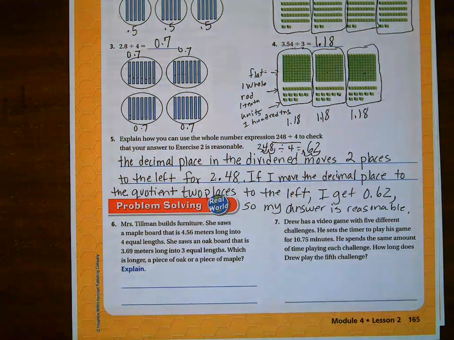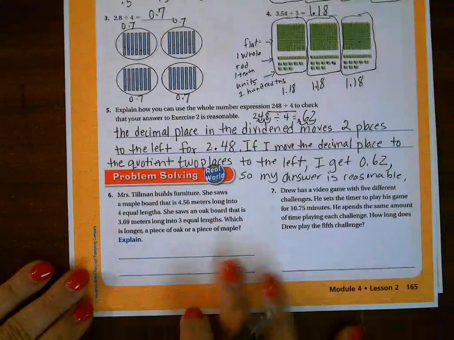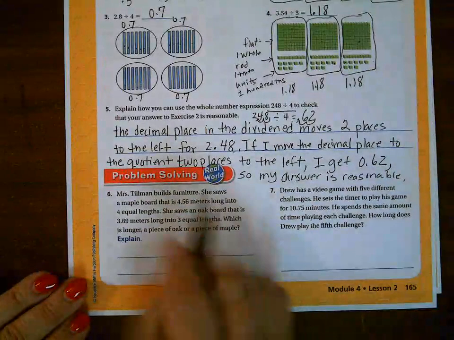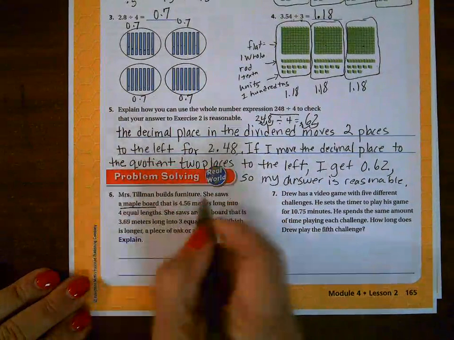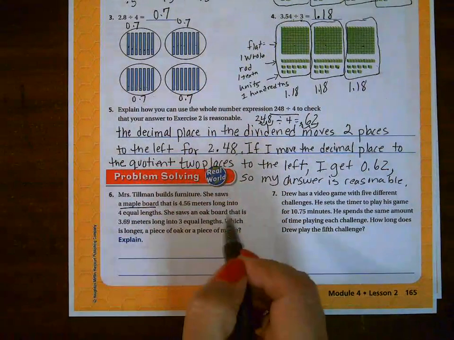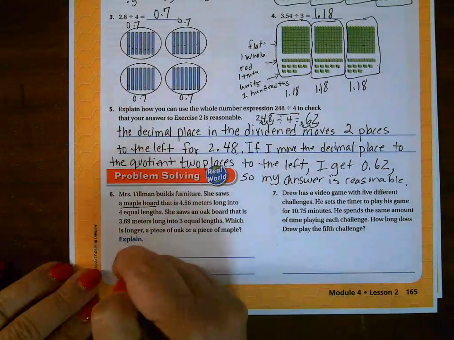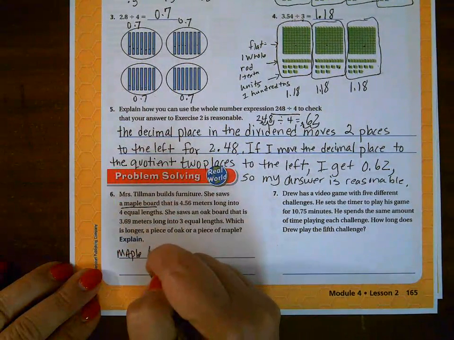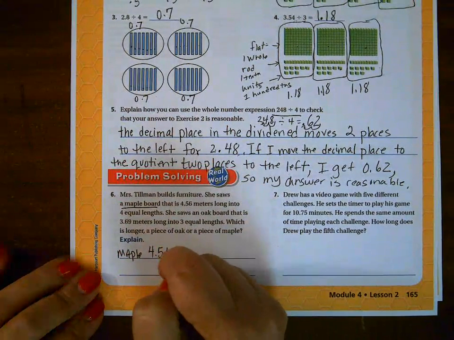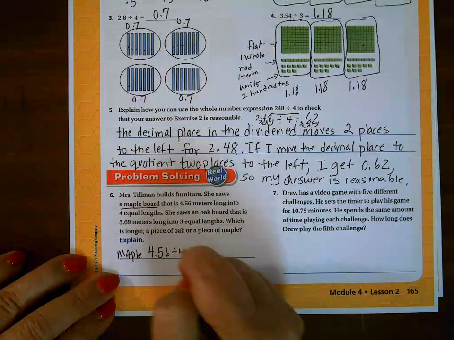All right, let's take a look at number 6, problem solving. Mrs. Tillman builds furniture. She saws a maple board that is 4 and 56 hundredths meters long into 4 equal parts. So I'm going to write maple. And this is 4 and 56 divided by 4 equal parts.